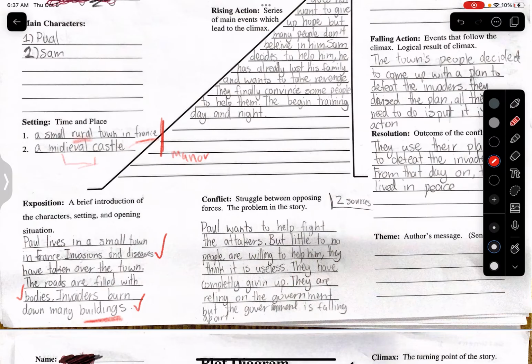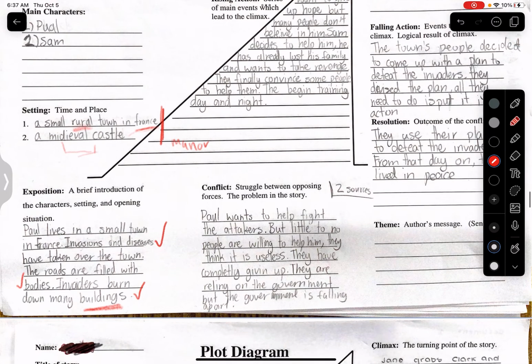Okay, so the conflict. Paul wants to help fight the attackers. Be careful with your spelling. Attackers is with a C here. But little to no people are willing to help him. They think it's useless. Okay, so that's the conflict. That's the big conflict. They have completely given, careful with your spelling, given up. They are relying, spelling again, right?